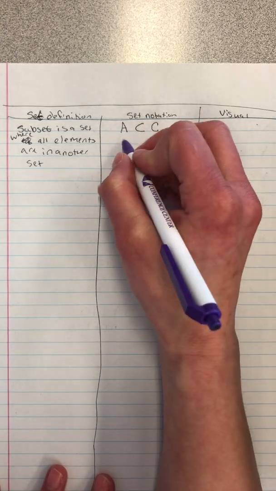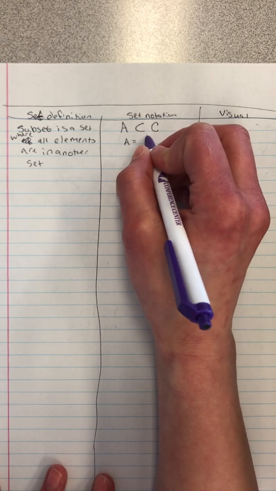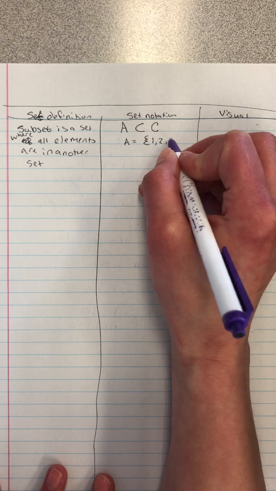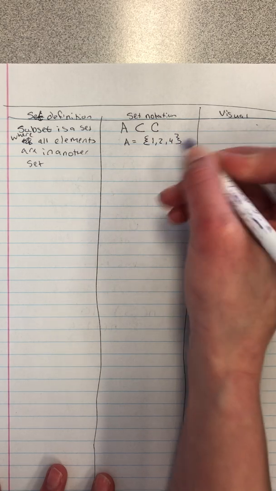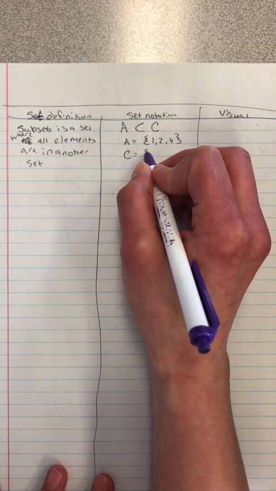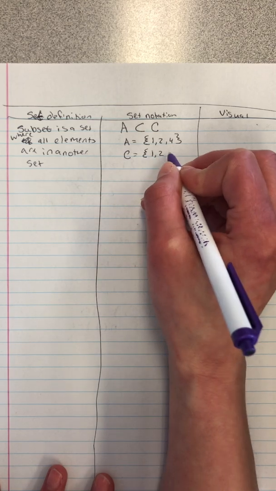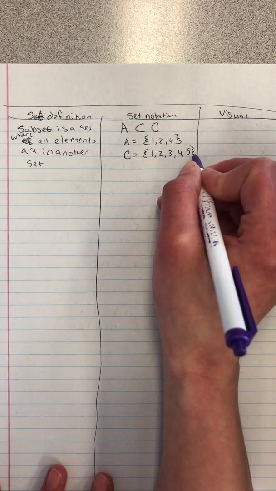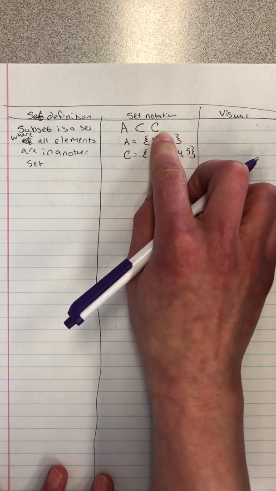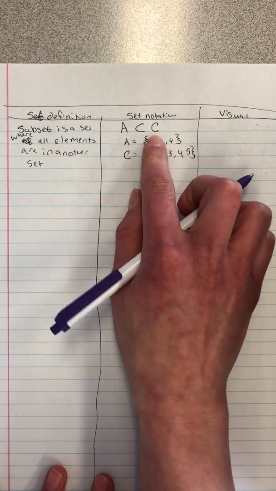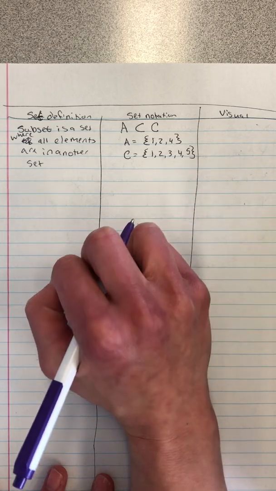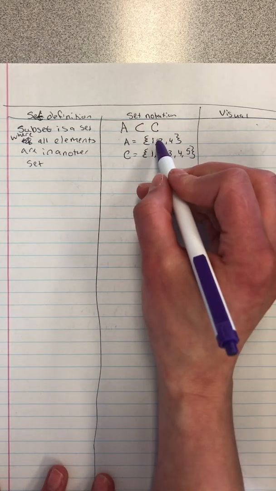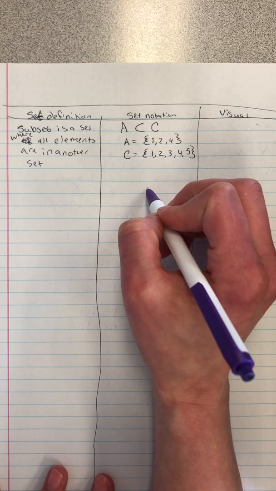If I were to give you something like A is equal to 1, 2, and 4, and C is 1, 2, 3, 4, and 5, I know A is a subset of C because every element in A can be found in C. So we know A is a subset of C because C has a 1 and A has a 1.